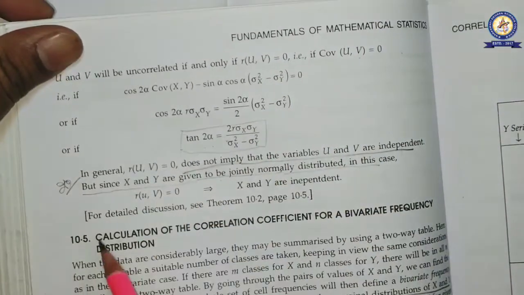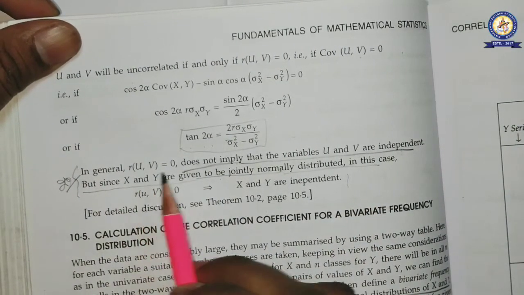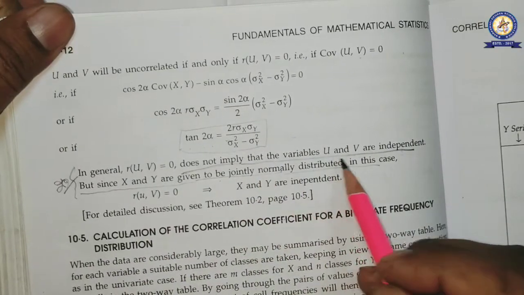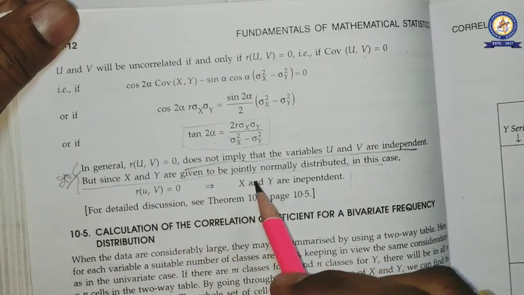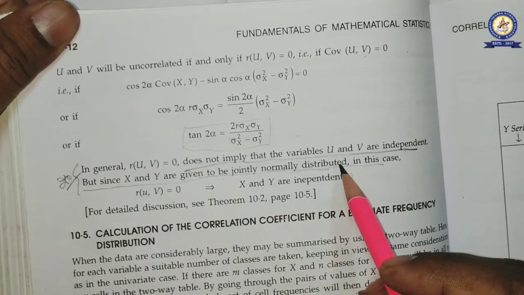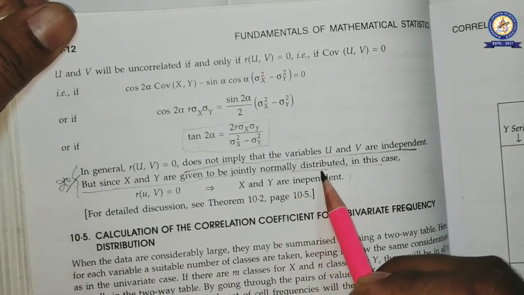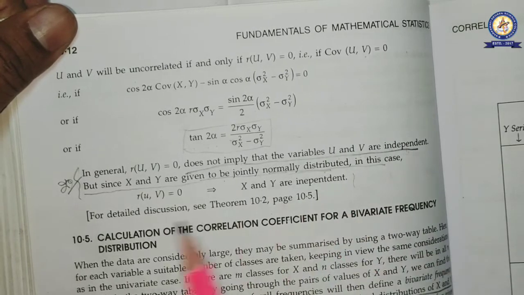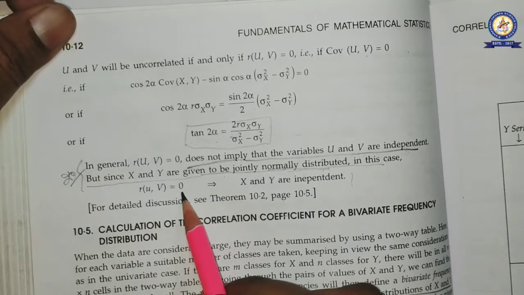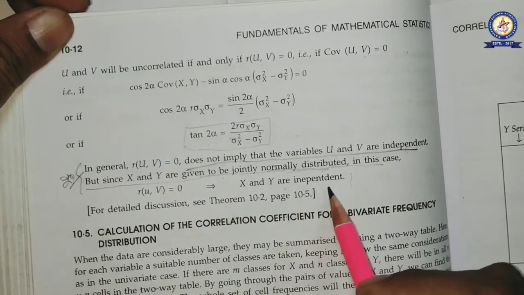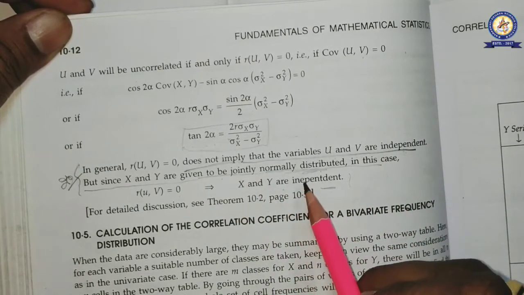Now this is an important step, you also have to write down in your note, that in general rho uv equal to 0 does not imply that variables u and v are independent. That we have already discussed. But x and y are given as jointly normally distributed, and we have already discussed this in our offline class. If jointly normally distributed is given and u and v are uncorrelated, and here we found the correlation coefficient equal to 0, so that means x and y also are independent if joint normal distribution has been given in the question.